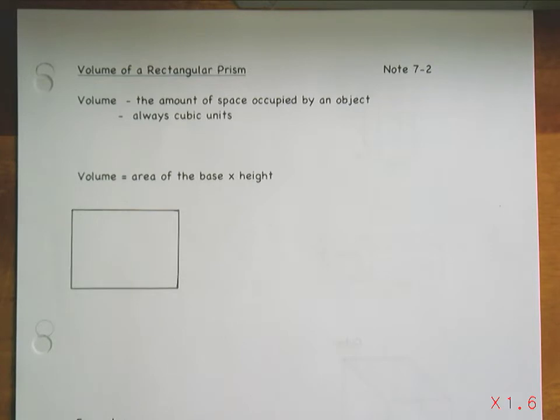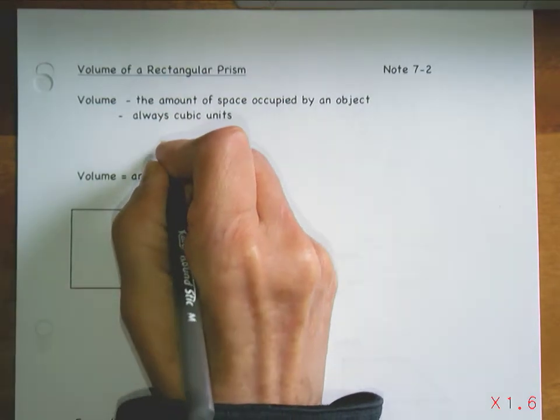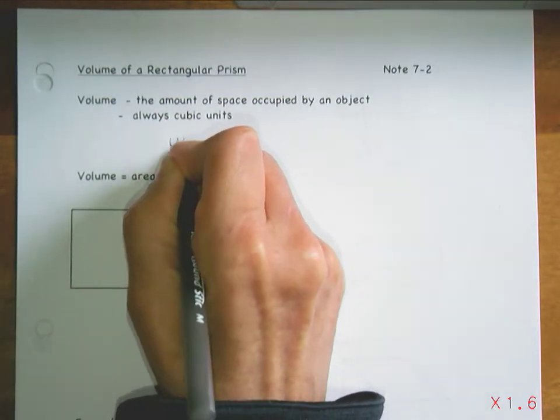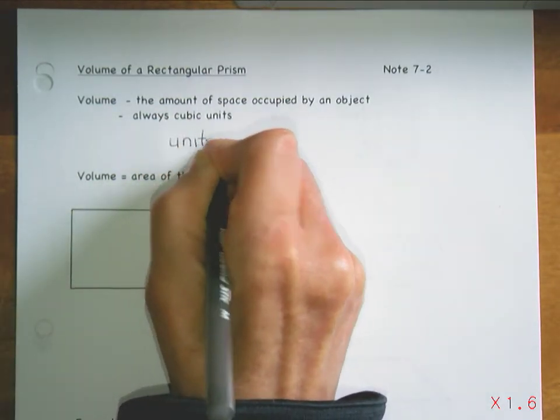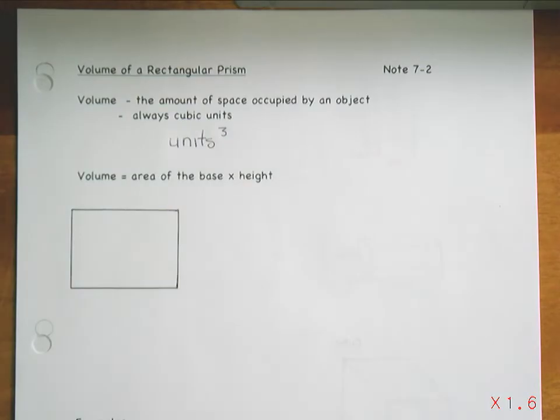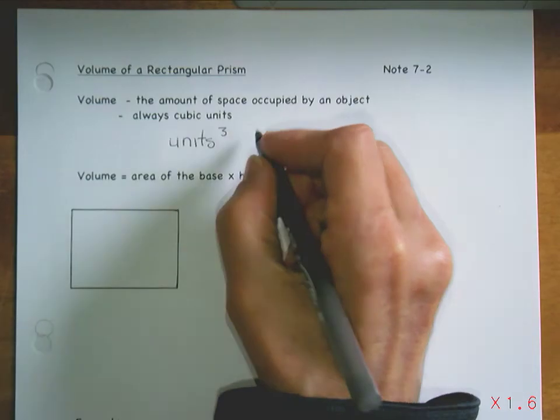Volume is the amount of space that something occupies. It's not the capacity, it's not what it holds, it's not the mass, it's not what it weighs. It is the space that an object occupies, takes up, fills. It's always done in cubic units. When you do cubic units, it's a little 3, and that's why we did cubes for our first lesson.